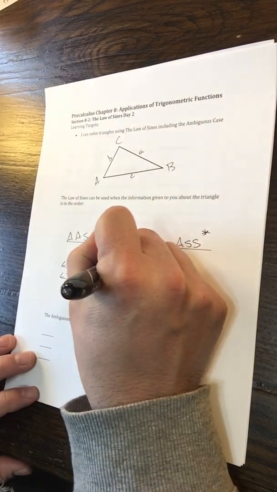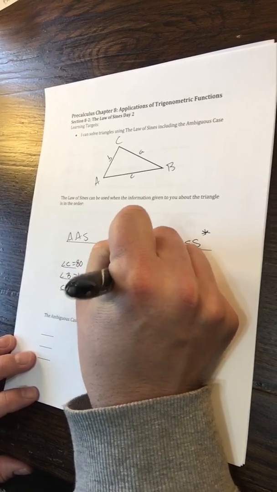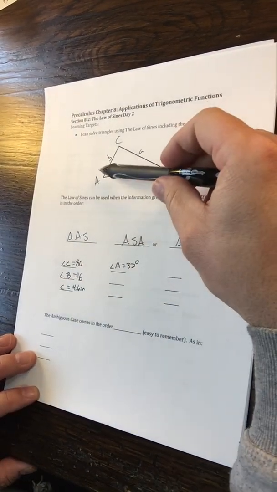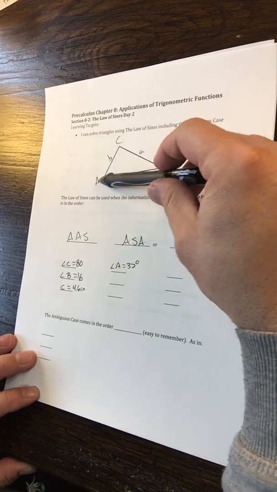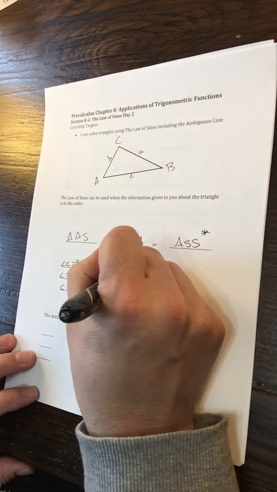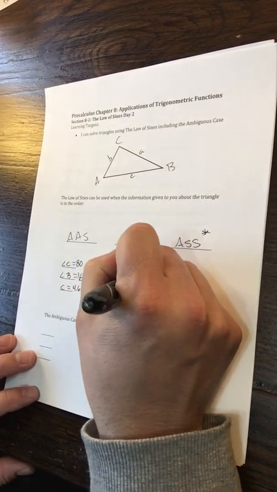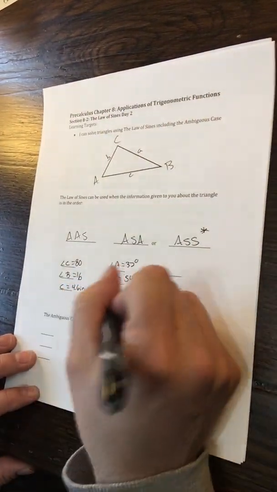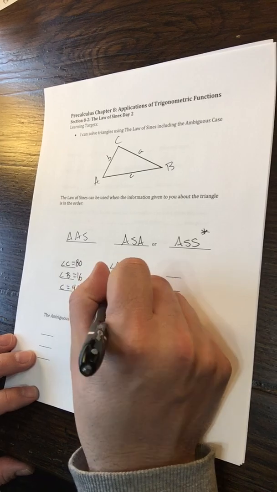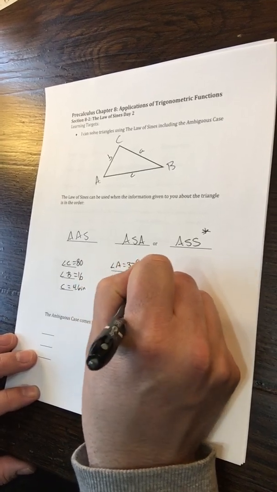Angle, side, angle. So let's go with angle A is maybe 32 degrees. Angle, side, angle. So the next thing I would want is maybe this side C down here. Side C is 54 feet. I'm just making stuff up here as I go. So angle and then side and then angle. So maybe angle B is 18 degrees.